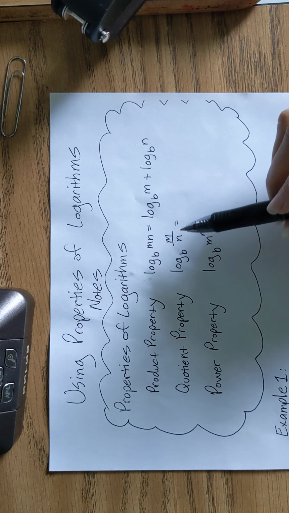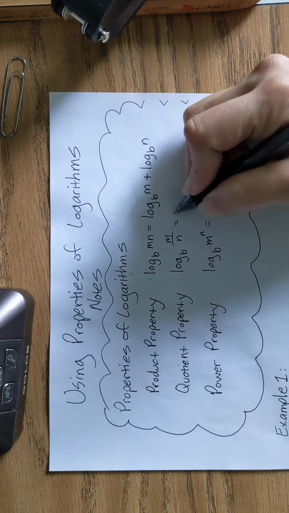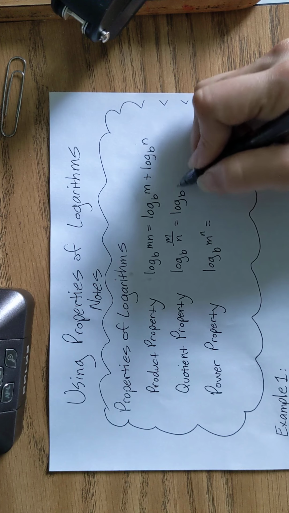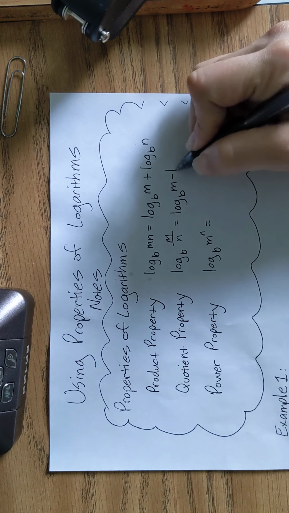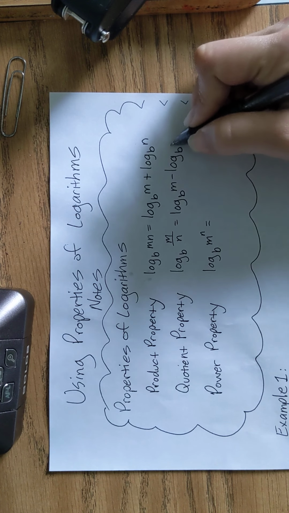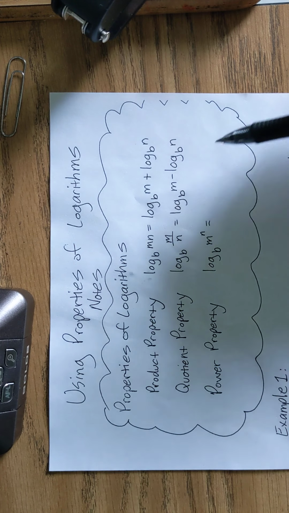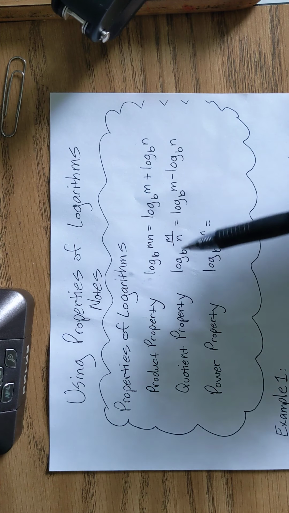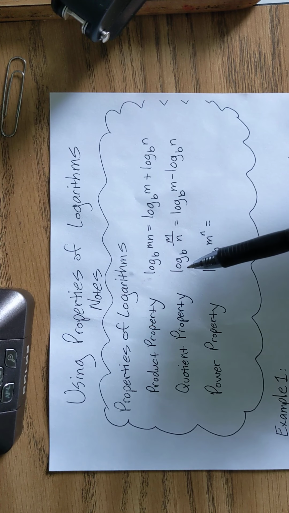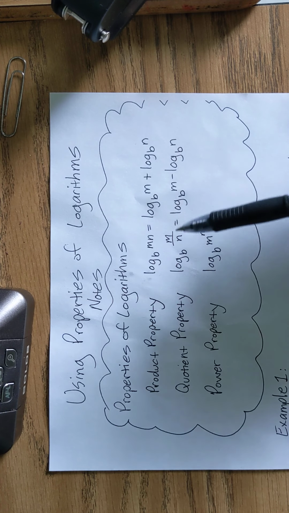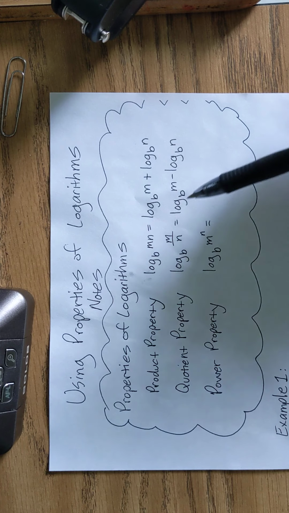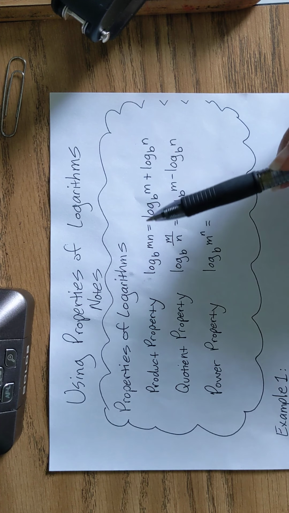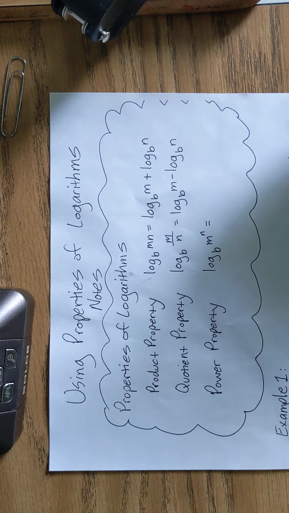This one is going to be similar except for the division. You could probably guess that's going to be subtraction. So this is going to be log base b of M minus log base b of N. Notice how here we have log written once, here we have log written twice, same thing here. Division turns into subtraction, the multiplication turns into addition.